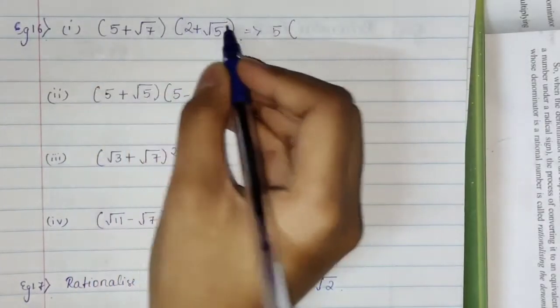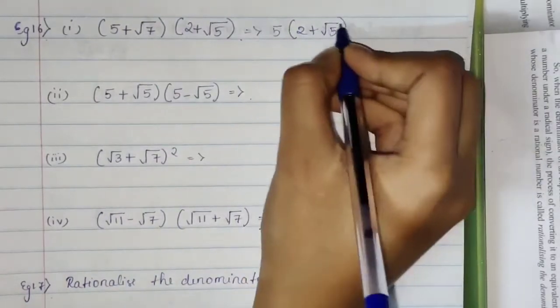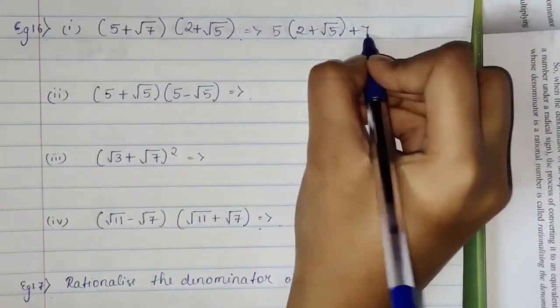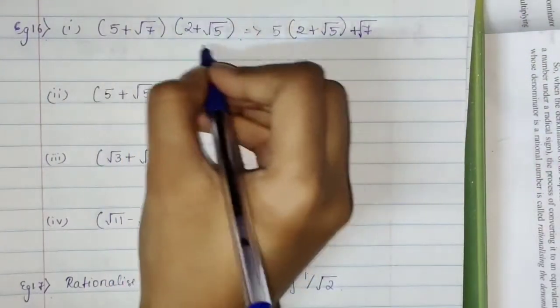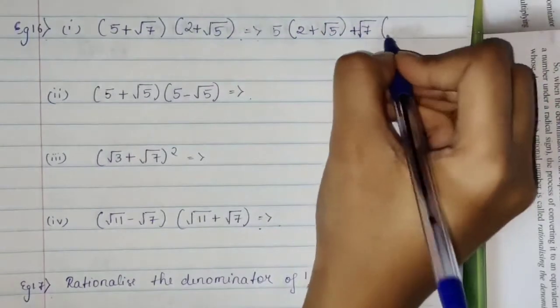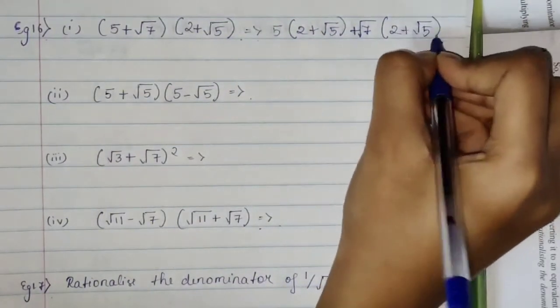So yeah, 5 into 2 plus root 5. Right, again plus root 7 into 2 plus root 5, that is plus 7 into 2 plus root 5.